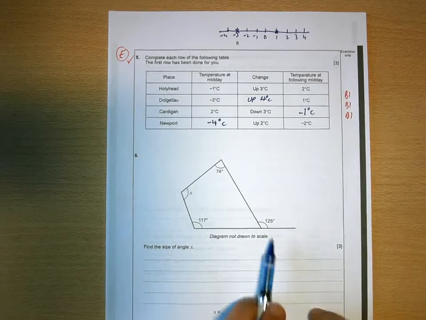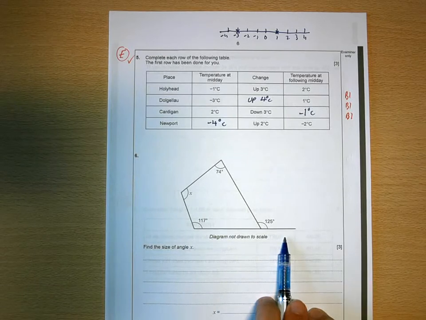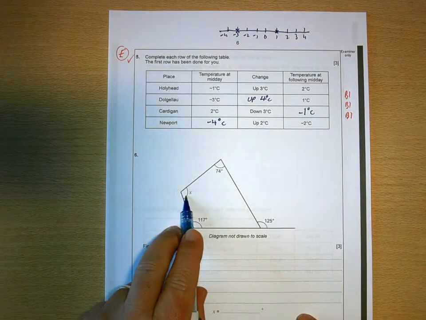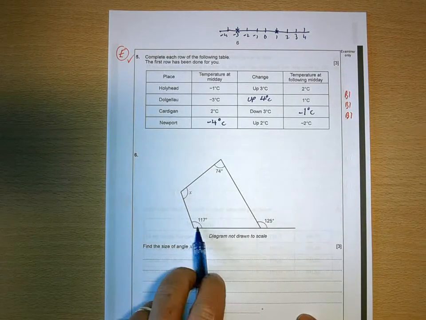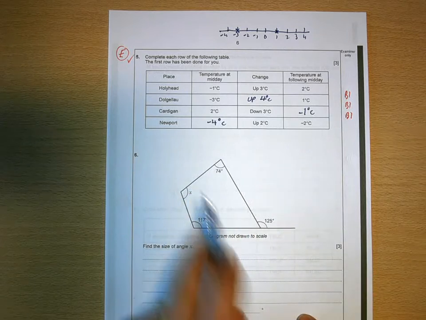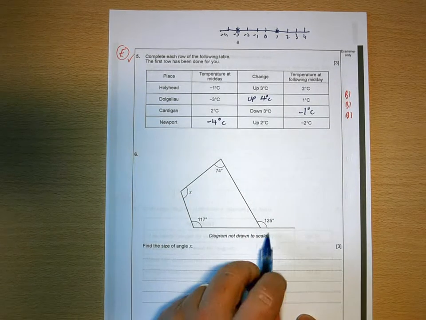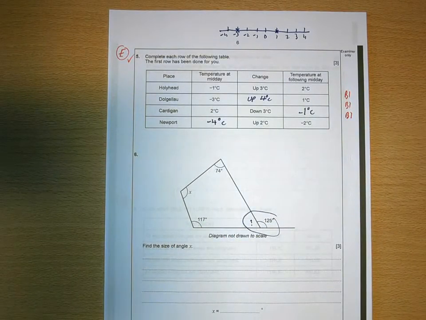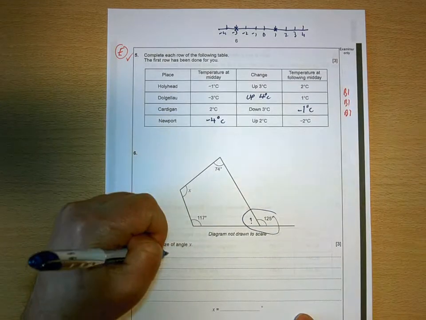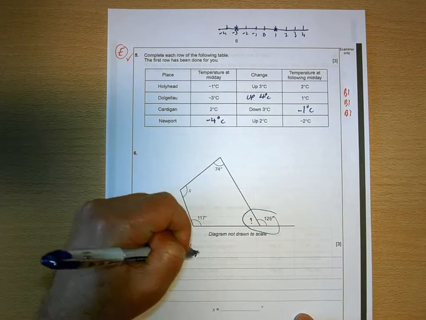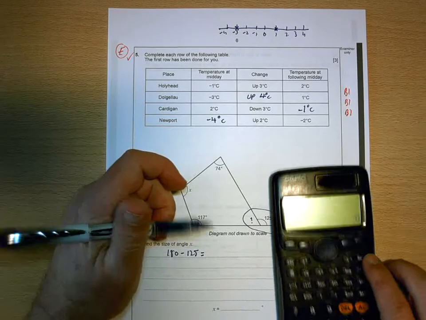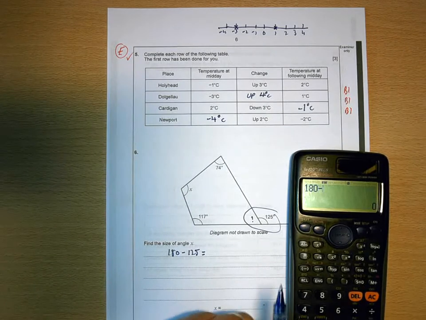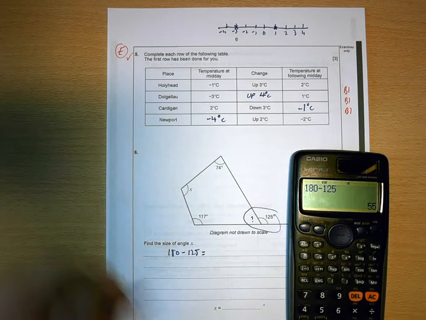Question 6 is a combination of angles on a straight line and angles inside a quadrilateral. We want to find an angle inside a quadrilateral, so we need to know the other 3 and then take them away from 360. So we know that these 2 angles here must add up to 180. So if we do 180, take away 125, and this question often appears on a non-calculator paper, but in this case we can use a calculator if we want to. So that's 55 degrees.